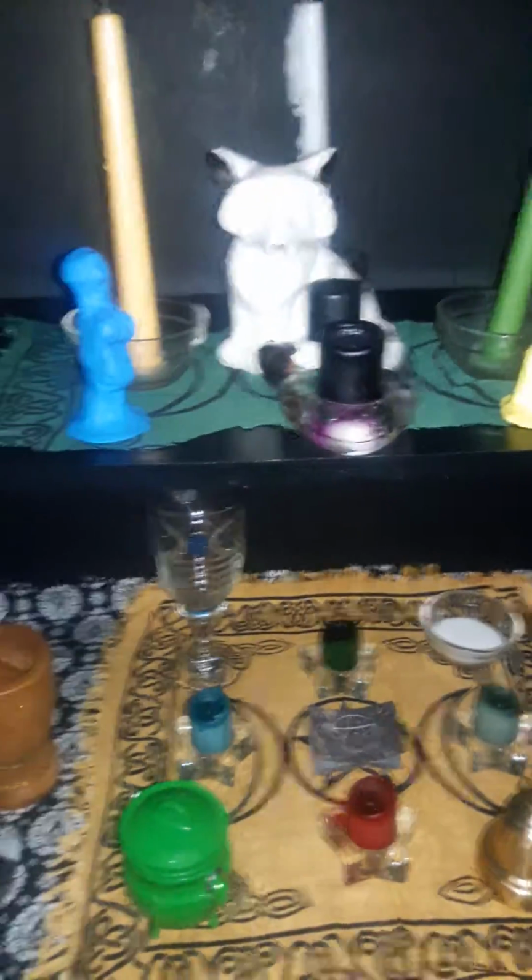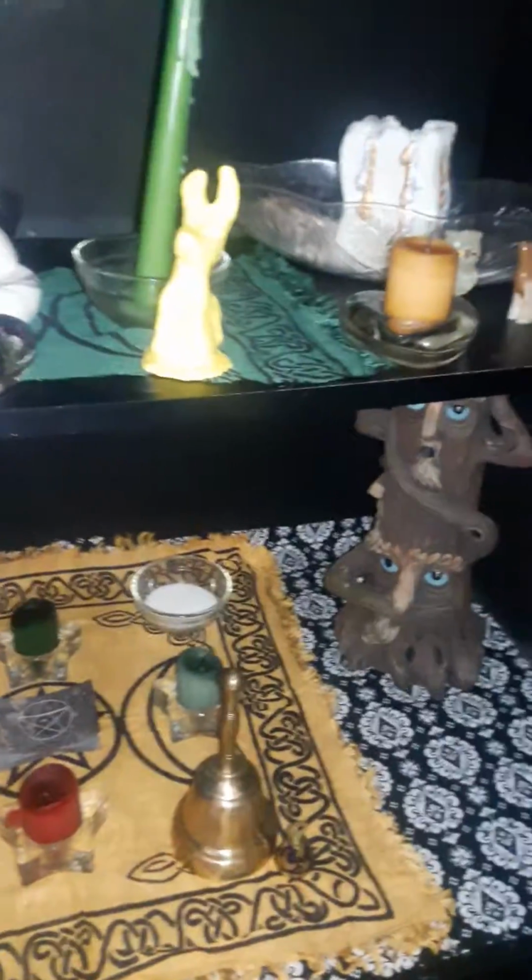Once again, this is StefyKaT, with altar decoration ideas, altar design ideas, I guess. It's a little cupboard, so I have, like, room for books and incense and stuff like that.